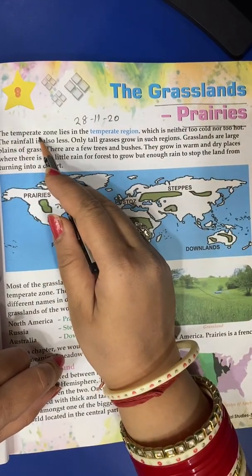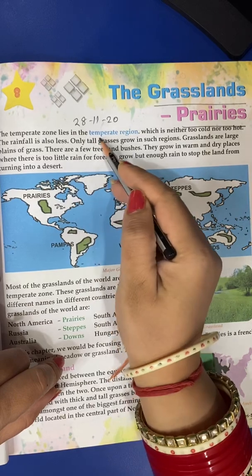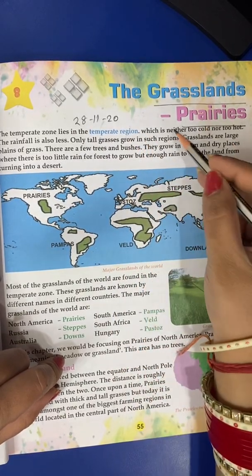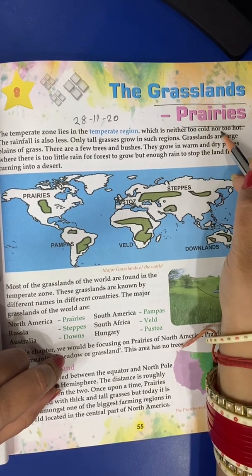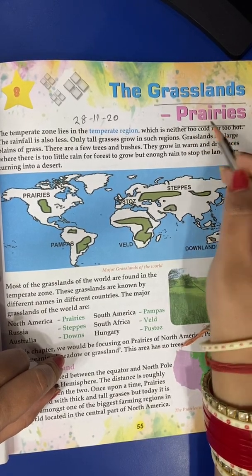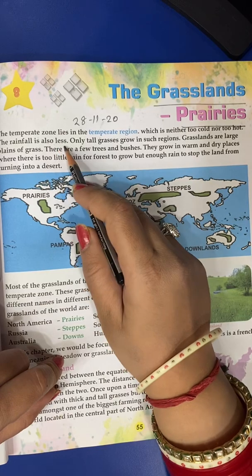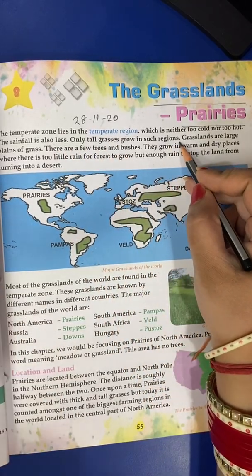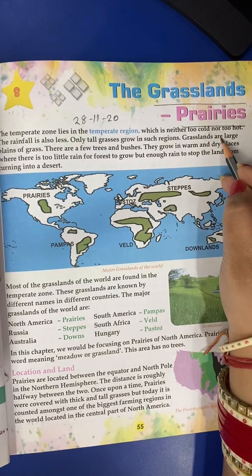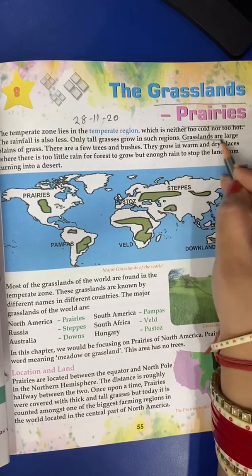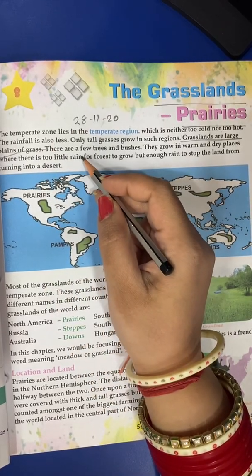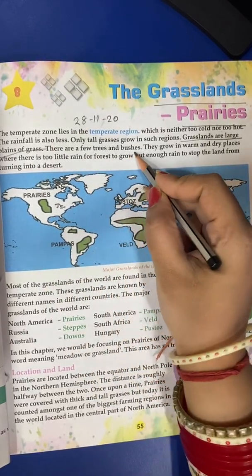The temperate zone lies in the temperate region, which is neither too cold nor too hot. The rainfall is also less. Only tall grasses grow in such regions. Grasslands are large plains of grass. Grasslands क्या होती हैं? Large plains of grass. There are few trees and bushes.